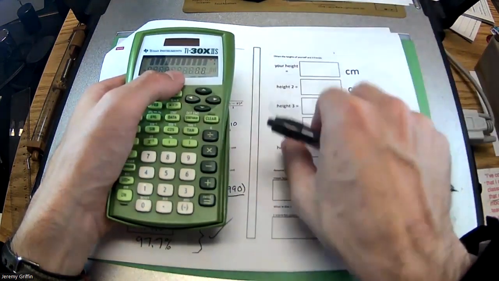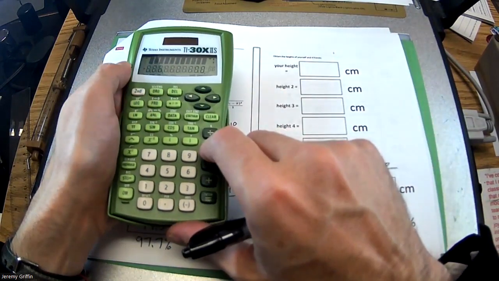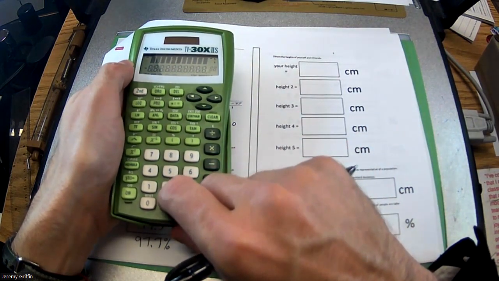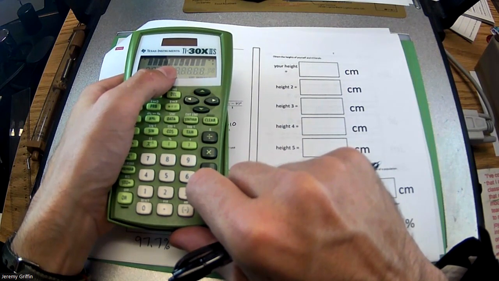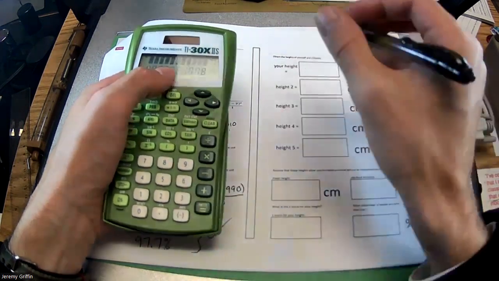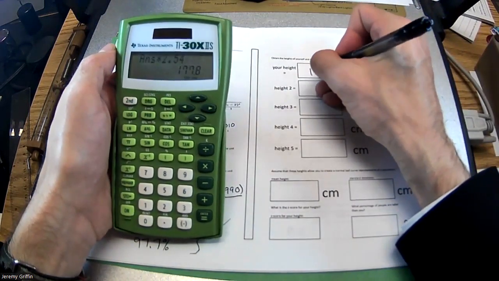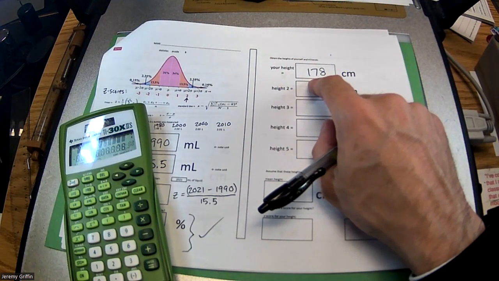Does everybody have on their calculator screen right now how many inches tall they are? Okay. How do you go from inches to centimeters? Times 2.54, right? That's an exact definition, by the way. 1 inch is defined as 2.54 centimeters. So I'm going to round to the nearest whole number of centimeters. Write in your height in centimeters to the nearest whole number.